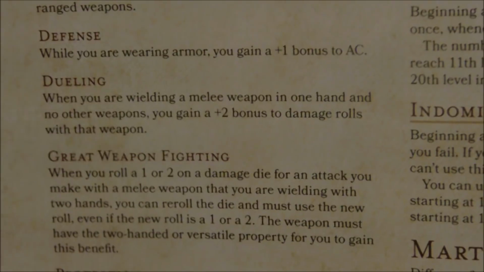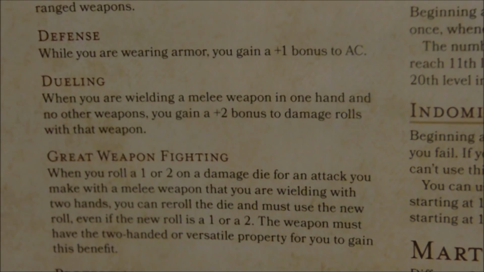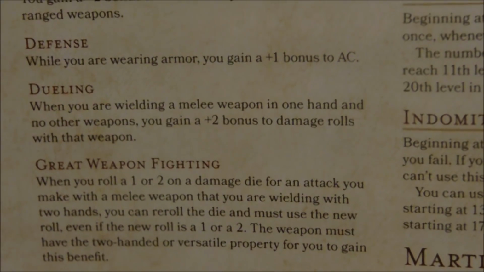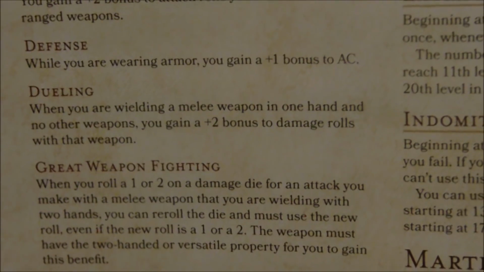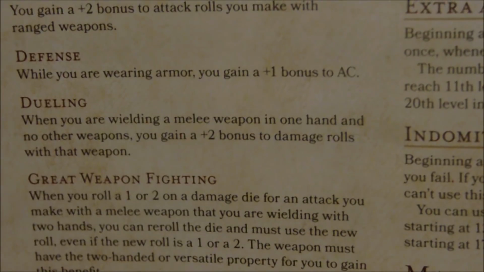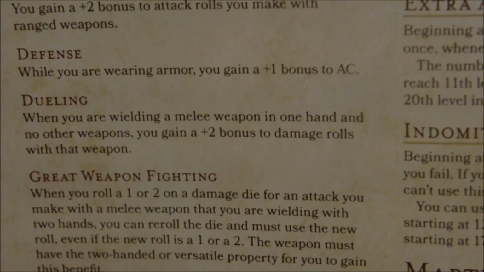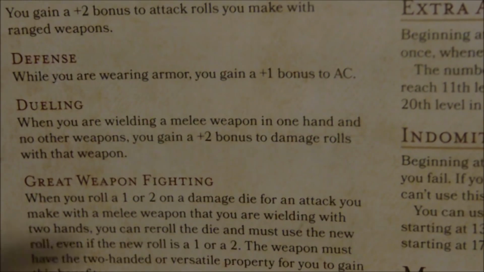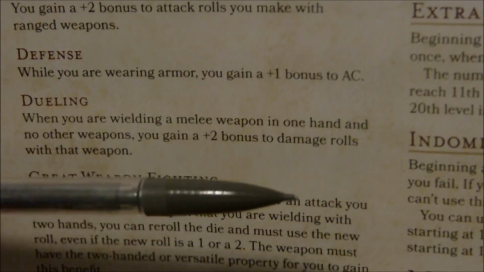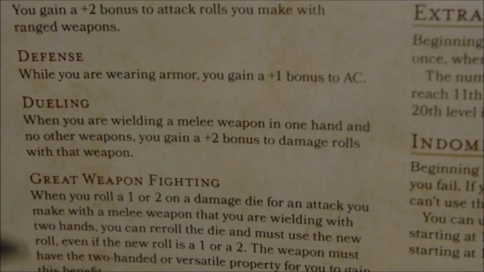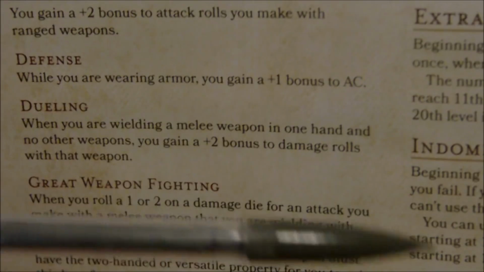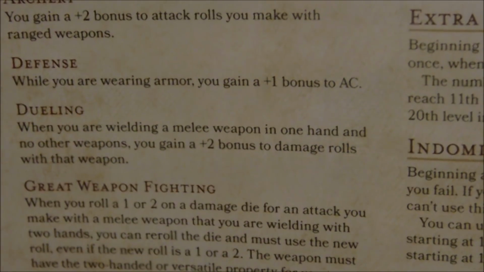So the two potential ones I should look at are Defense and Dueling. With Defense, while you are wearing armor, you gain a +1 bonus to armor class. So that's going to be good for increasing my defense. And with Dueling, while I'm wielding a melee weapon in one hand and no other weapons, I gain a +2 bonus on damage rolls with the weapon. You can hold a shield with this ability, so you don't have to have an empty hand, you just can't be wielding a second weapon. So you can't have a dagger in your offhand or a short sword or anything along those lines. But the shield you can still use, and I get the +2 bonus to damage.